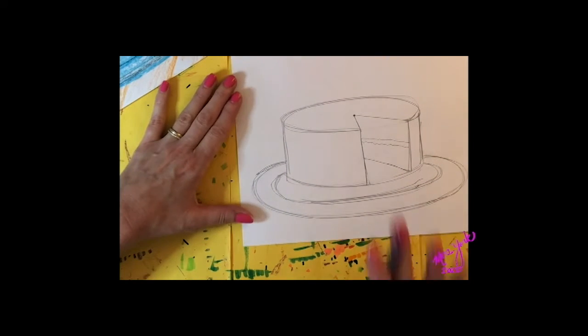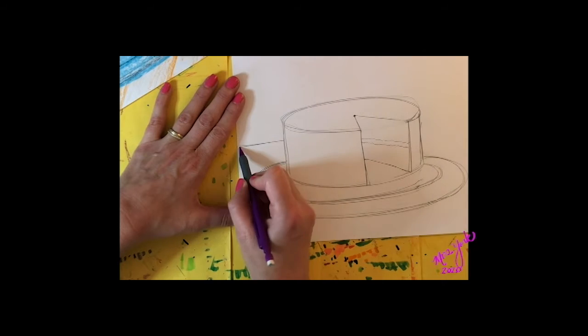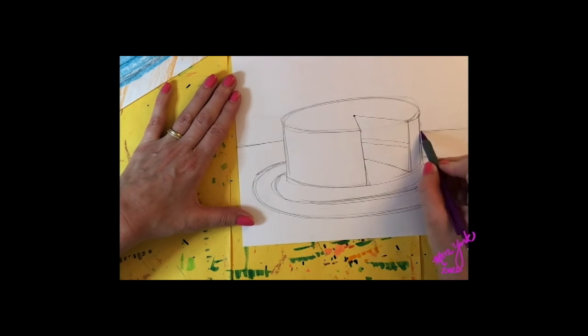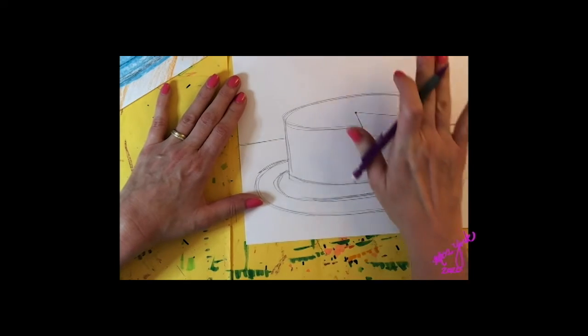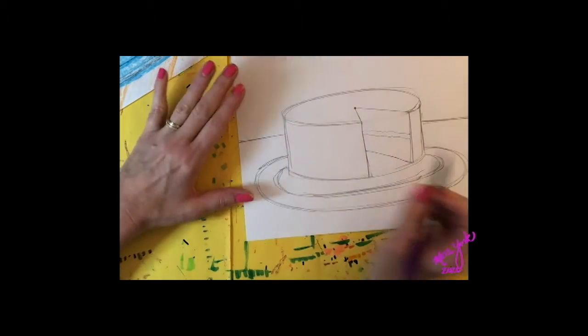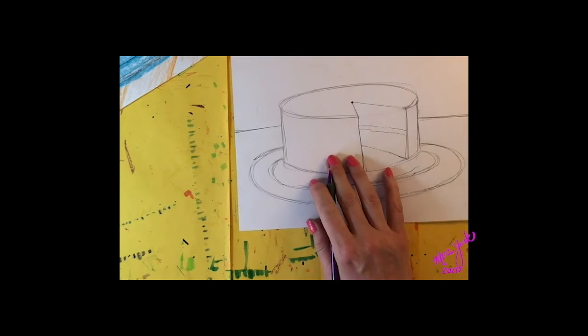All right, now. We can't forget to draw our horizon line. Like if this cake was outside, this would be the sky and this would be the ground, but this is the table and this is the wall. Okay. Now I can add decorations to my cake.